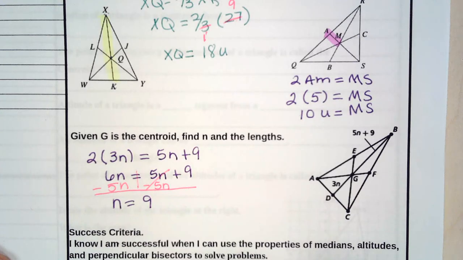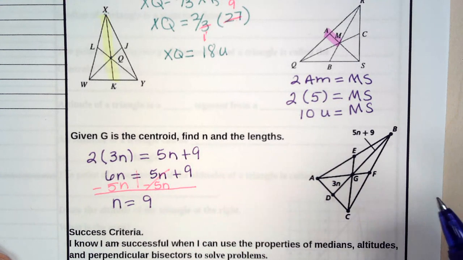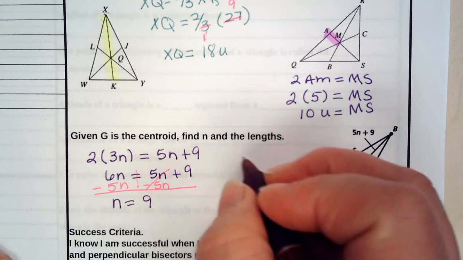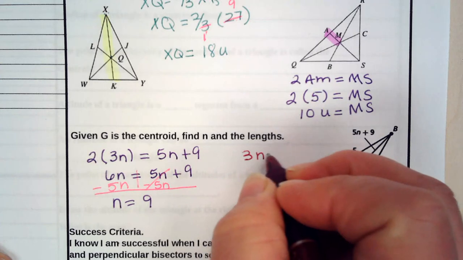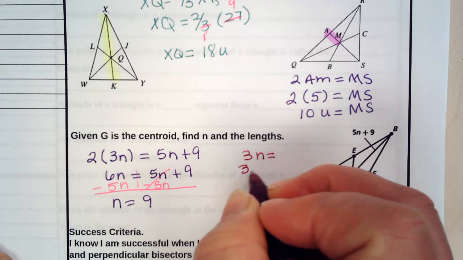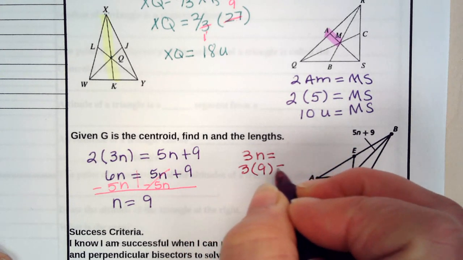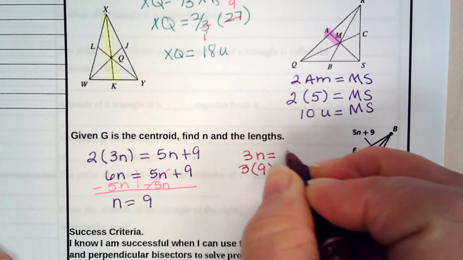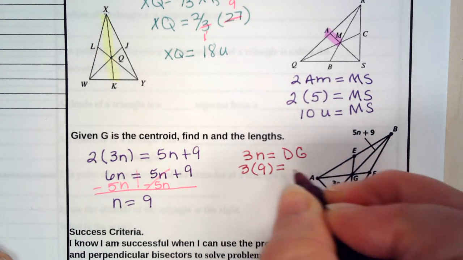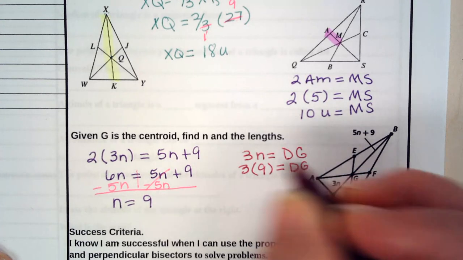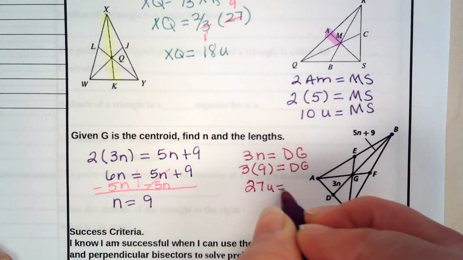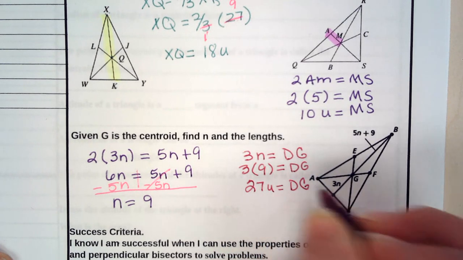Okay, we're not quite done because we have to find those two lengths. So for the first one, the smaller one is 3N. That equals 3 times 9, 3N is equal to DG. 27 units is equal to DG.